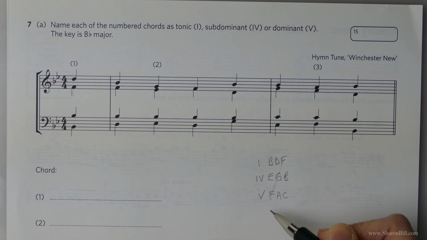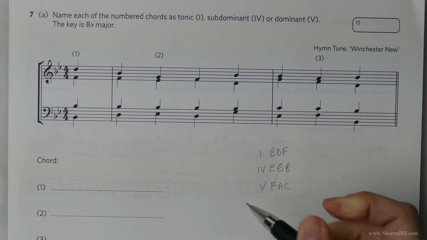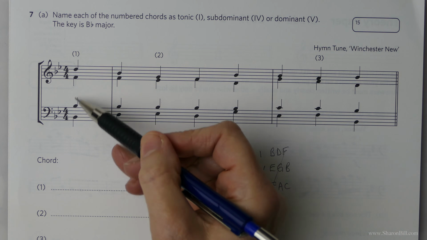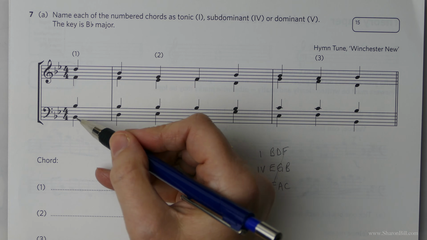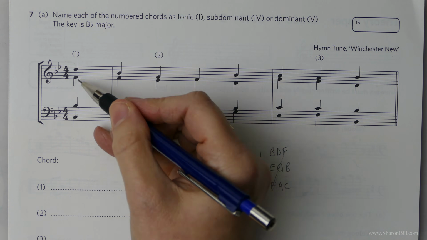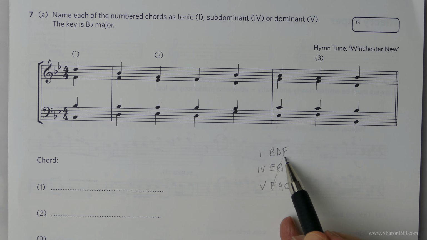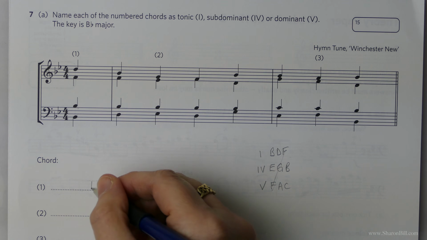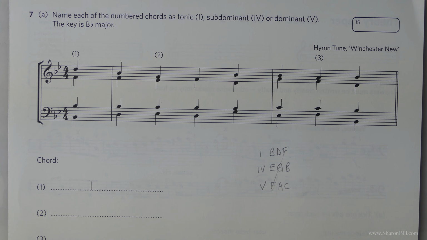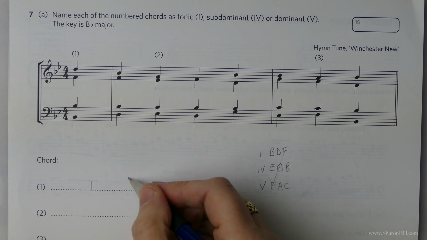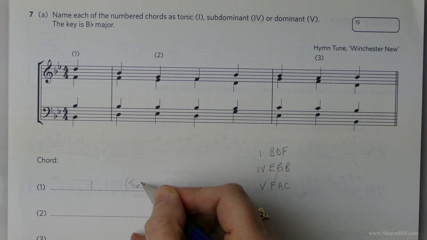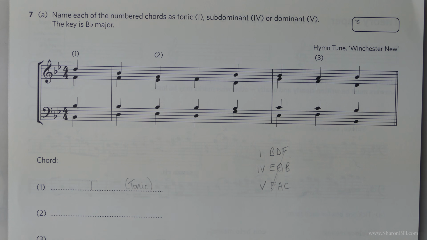So that's all the thinking done. Now we've just got to look. So here we have bass and treble. So we have a B flat, an F and a D, all of which are answered in chord 1. So all you need to do is a Roman numeral 1. You could, if you wanted, write the word tonic, but either of those will do. I just use the numerals.